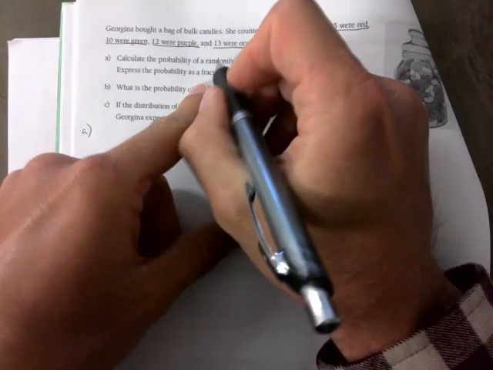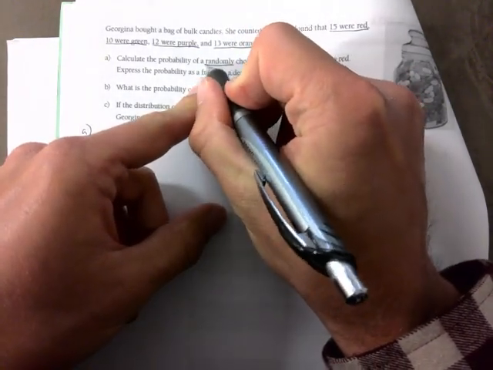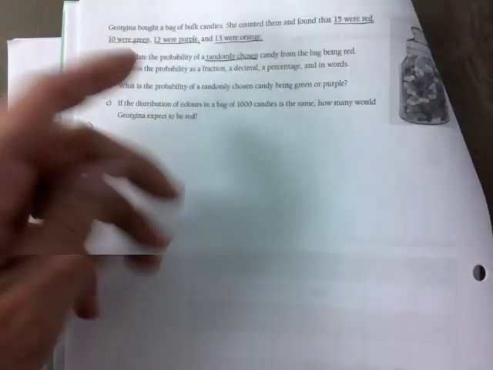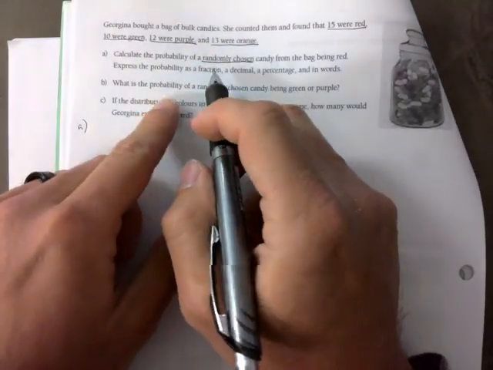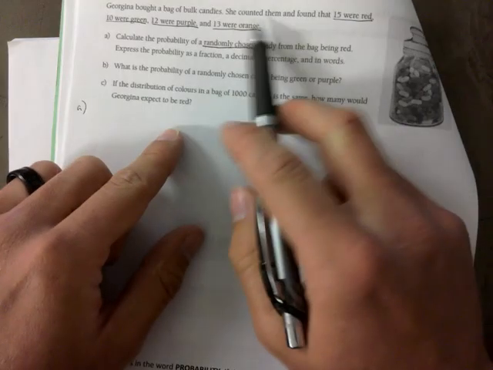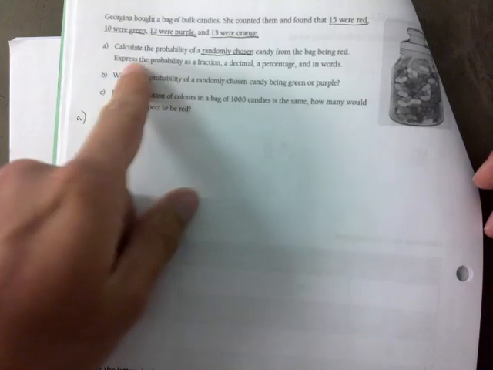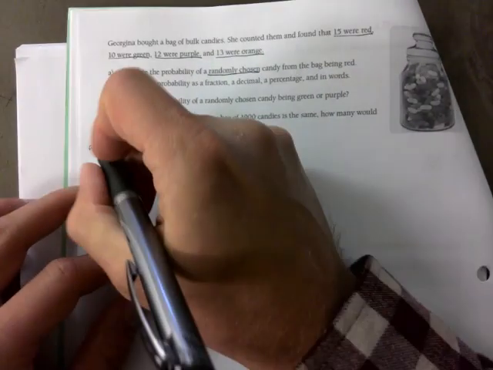The reason we say randomly chosen, which is a small word but very important in probability, is that randomly chosen just means that there's no bias. There's an equal chance of picking any of the, in this case, candies. So for a randomly chosen candy from the bag being red, express the probability in the three ways we talked about.